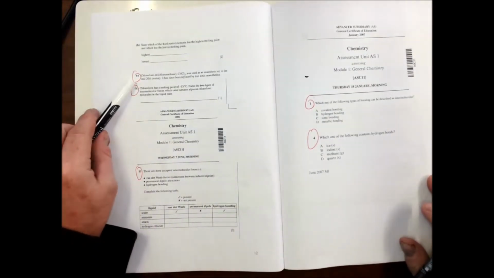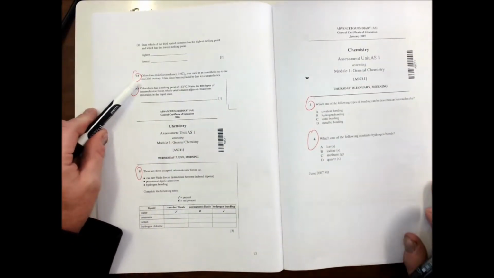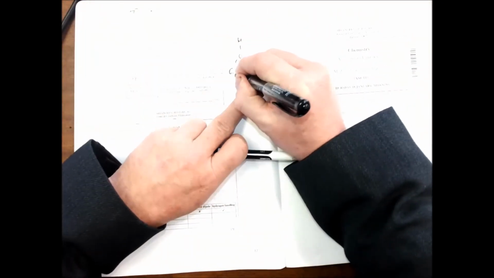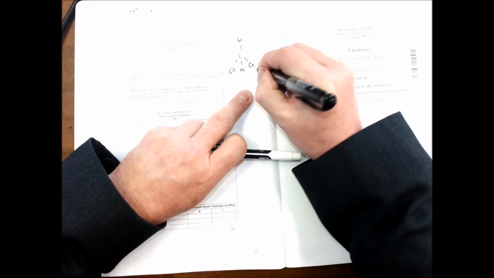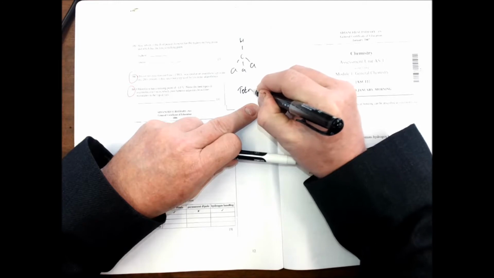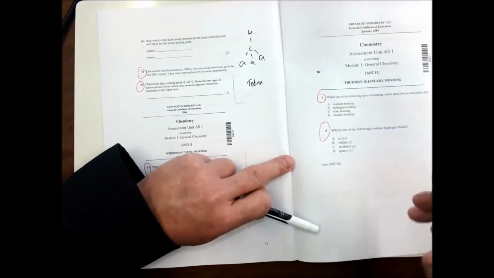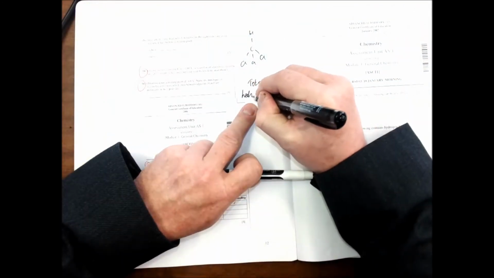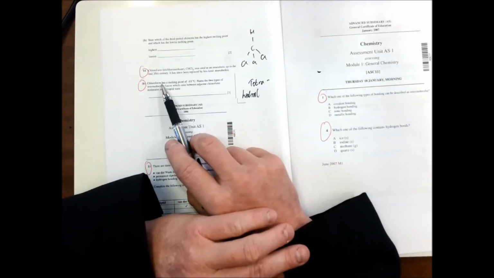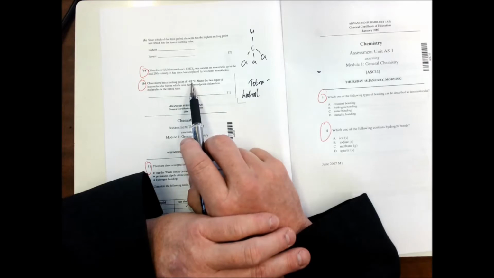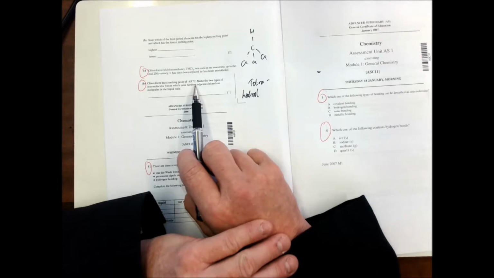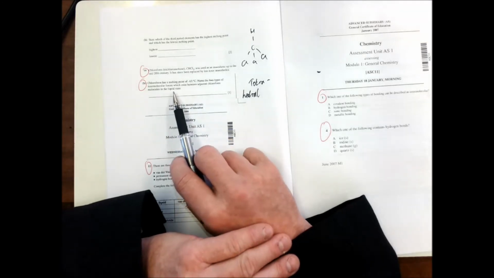So if we have a look at question 14, I'll just read it out. So chloroform, which is CHCl3. Again, the important thing is that we know the shape of this, and that is a tetrahedral shape. If you don't know the shape, you're not going to be able to do this type of question. So it says chloroform has a melting point of -63. Name the two types of intermolecular forces which exist between adjacent chloroform molecules.